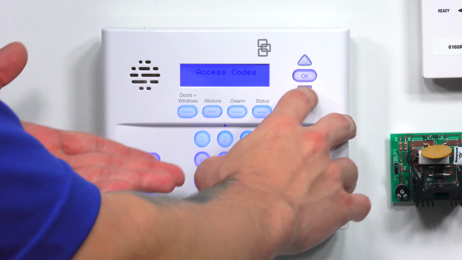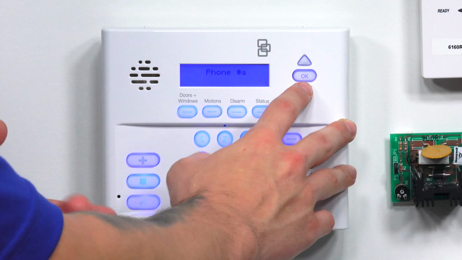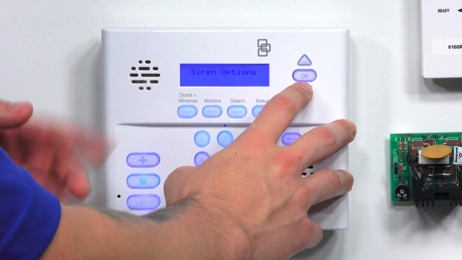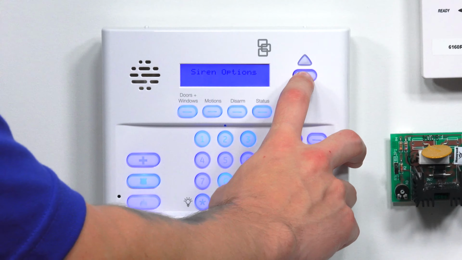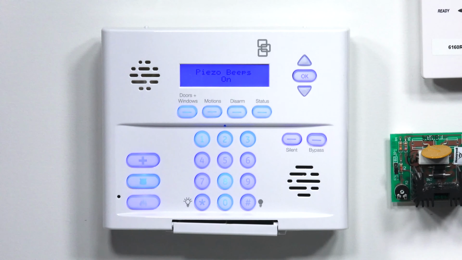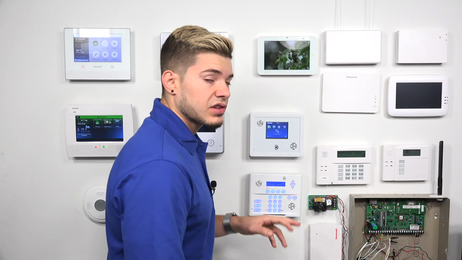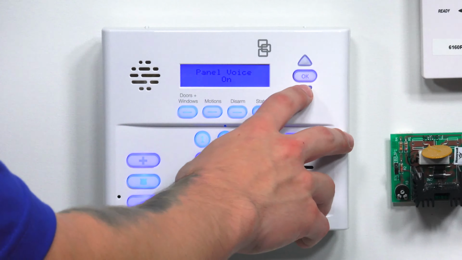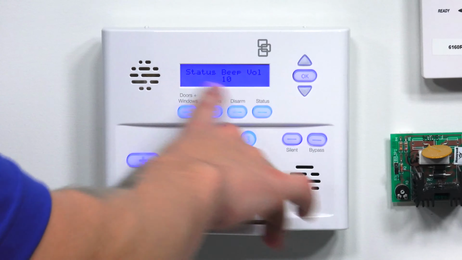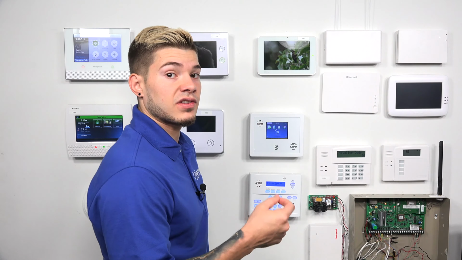Now we're in system programming. We're going to scroll down until we see Siren Options. Once you hit Siren Options, hit OK. Now we're in the Siren Options field. If we scroll down, we can go all the way to status beep volume. This is the beeping that happens after system activity.